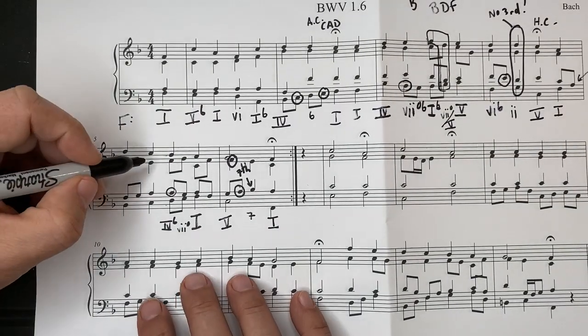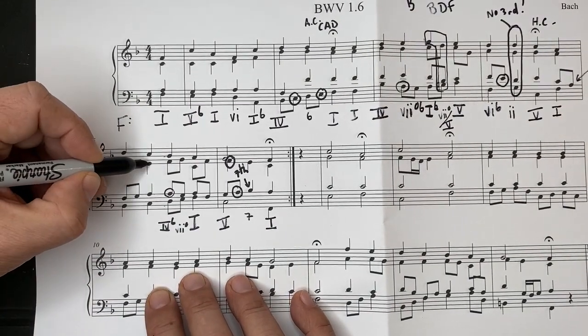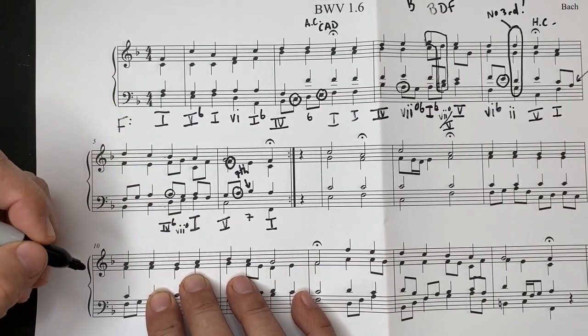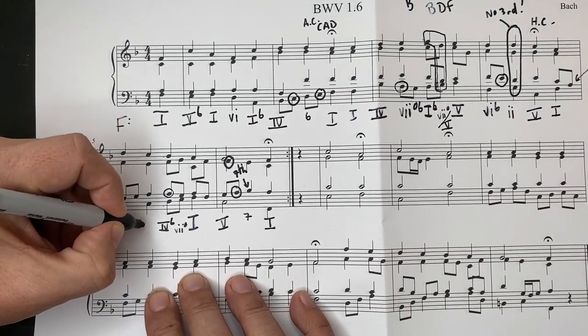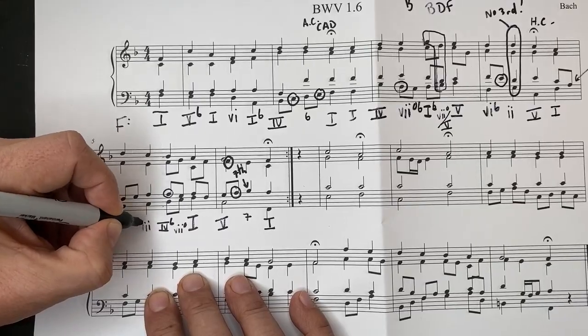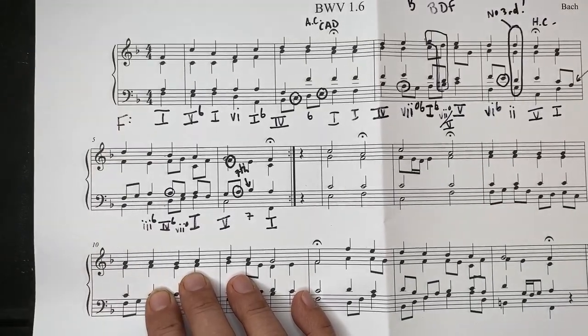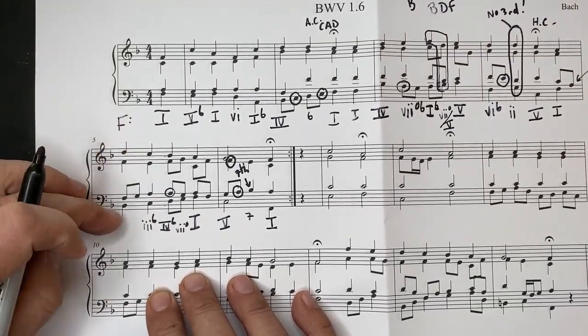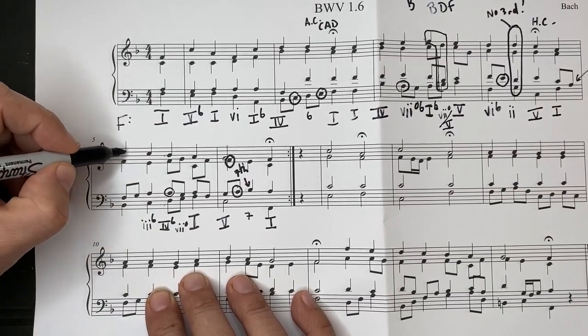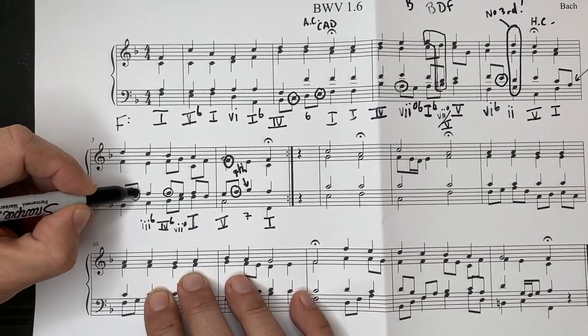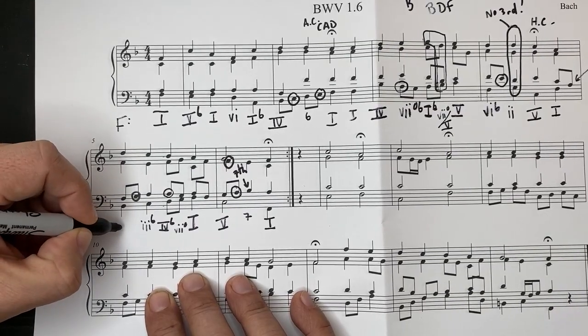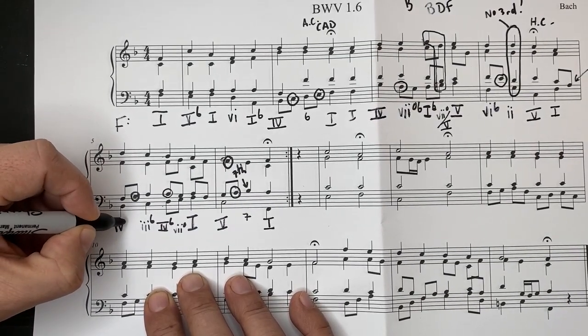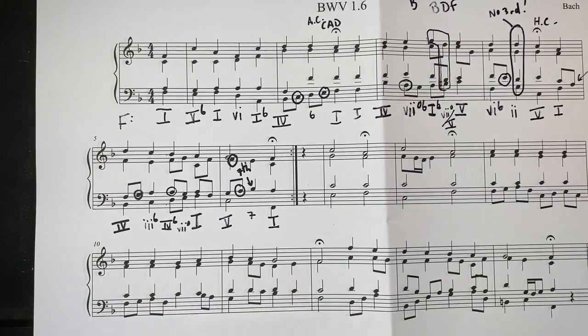This ends up being a suspension that resolves into a different chord even, which is kind of fun. Here we have A, C, C, E, A, C, E. It is a 3 chord. That's pretty rare, right? It's in first inversion, okay? And here I have, looks like a B flat, D, F. So it's going to be a 4 chord. Some noodling on Bach's part.